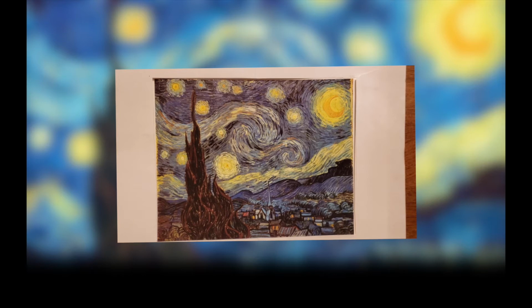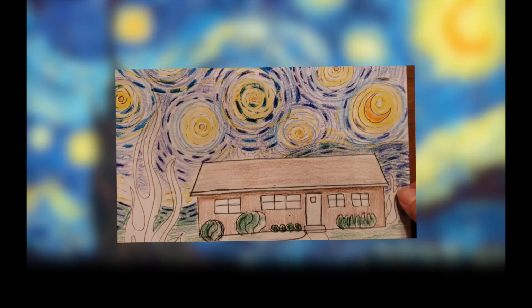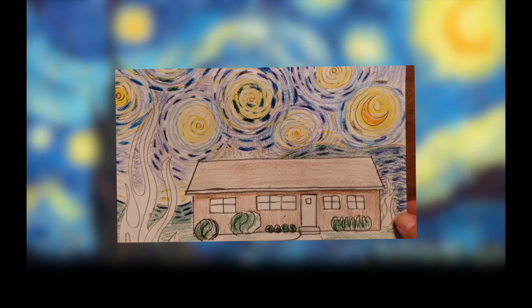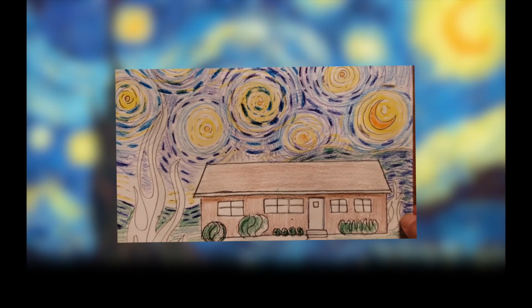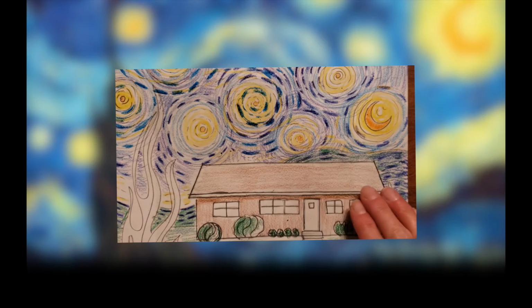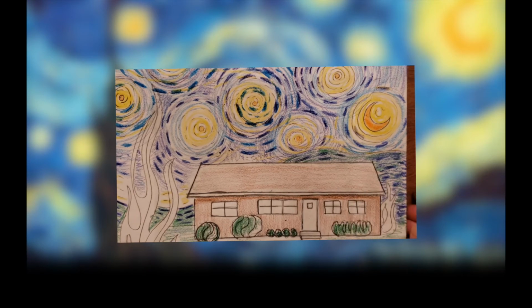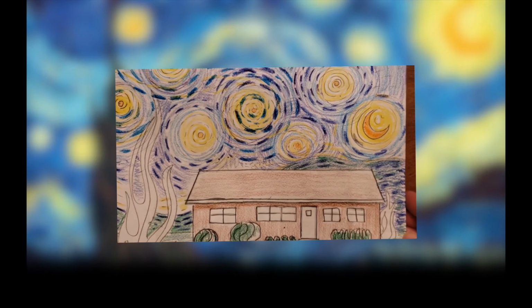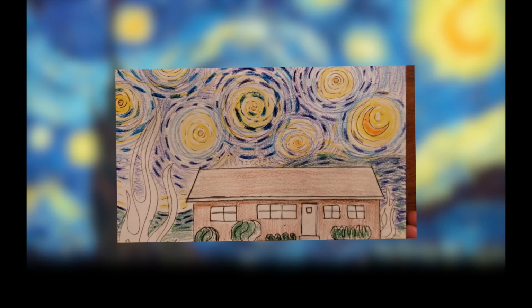I want you to take a look at what I was thinking of for this project. That's my house. Well, a little bit. It looks a little bit like my house. I tried. So we're going to focus on drawing a house first. So we'll spend a little time on that for the first part of our drawing for this project.